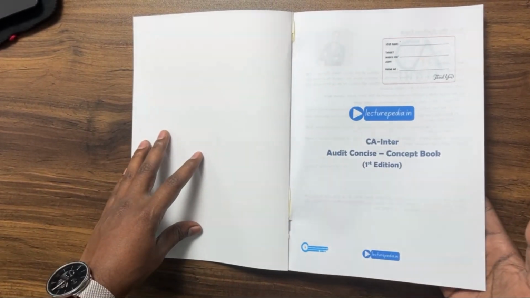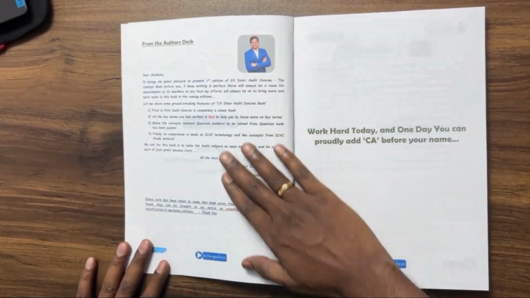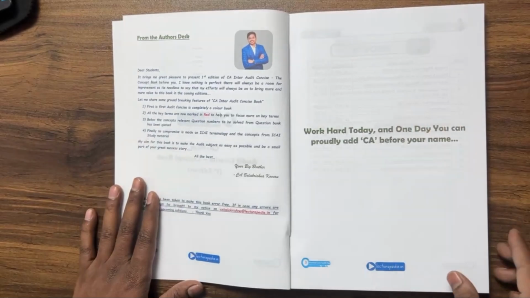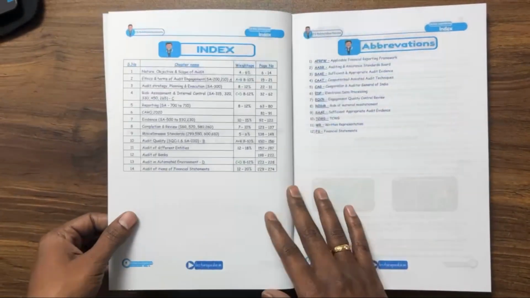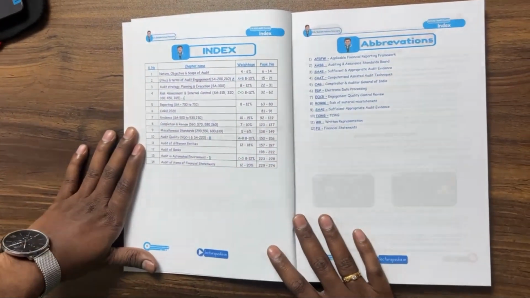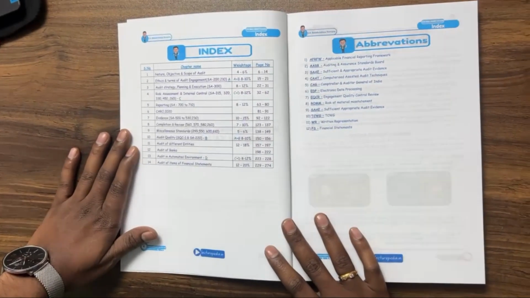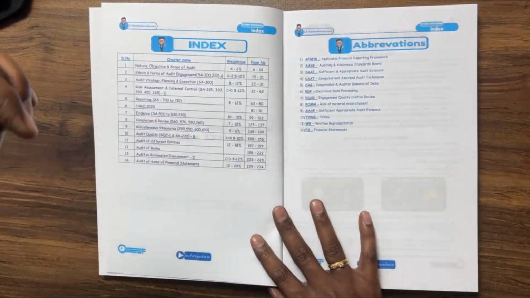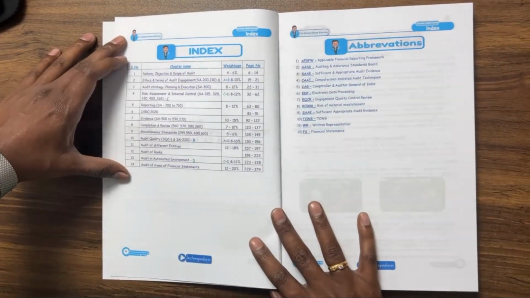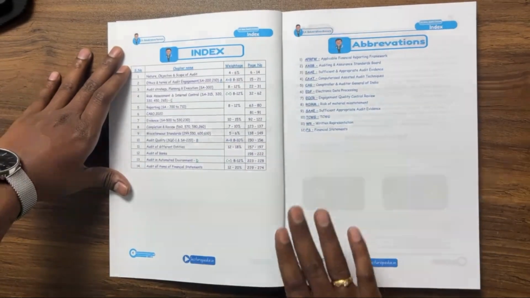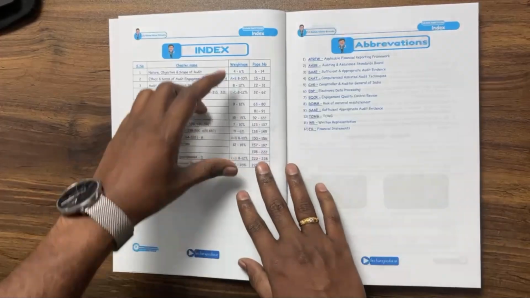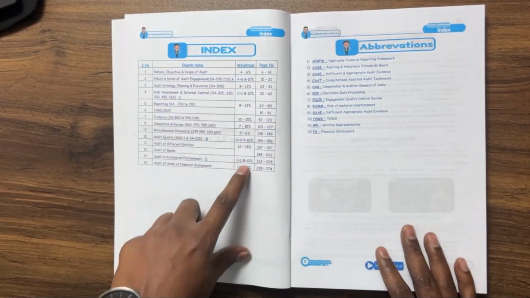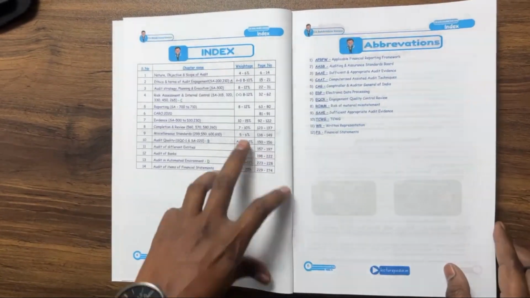So this is the first page of the audit concise book, and here you will find how to use this book. The key features of the book you will find over here. However, I will be explaining the key features of this book in this video, and this is the index. Basically, in your ICAI study material you have 10 chapters for audit, right? But for the purpose of easily organizing and remembering the content, I have divided it into 14 chapters. So in the audit concise book, in total you will find 14 chapters, and along with that I have also given the weightage for each chapter. So from each chapter, how many marks you can expect in your examination, the weightage also I have given.